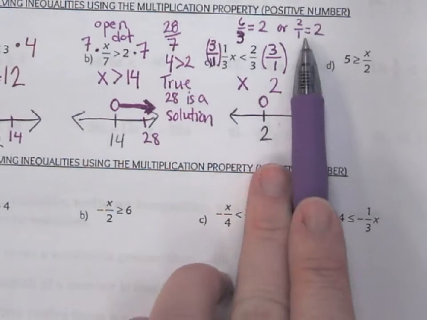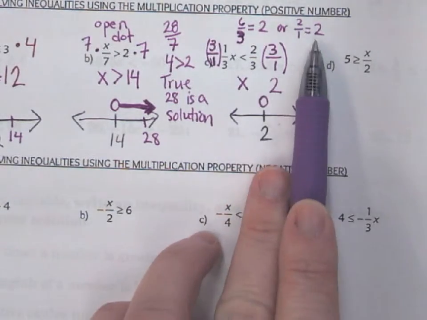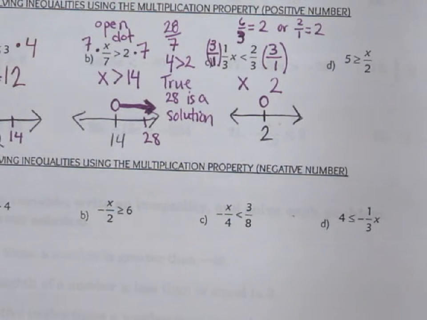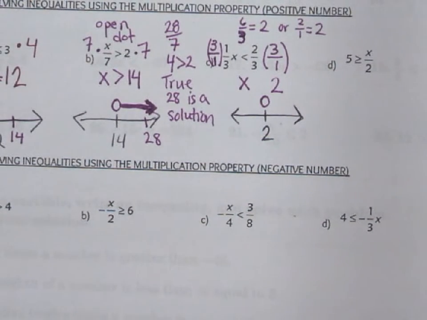In the second one, I canceled the 3's, so I got 2 over 1, which is also 2. So remember, when we're multiplying fractions, we can simplify and then multiply, or multiply and then simplify. Either one works. All right. Thank you. You're welcome.